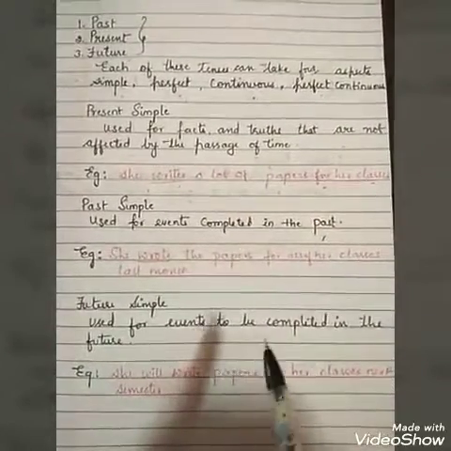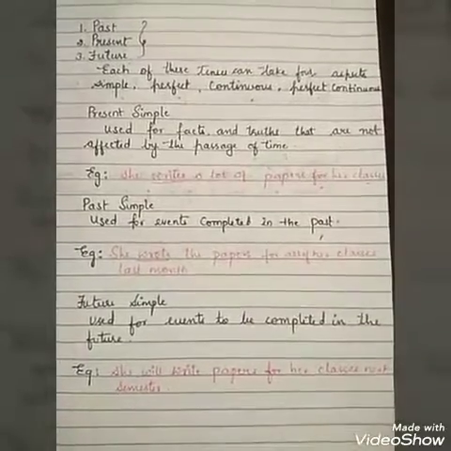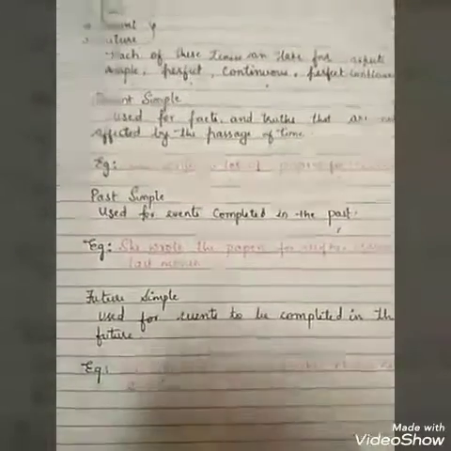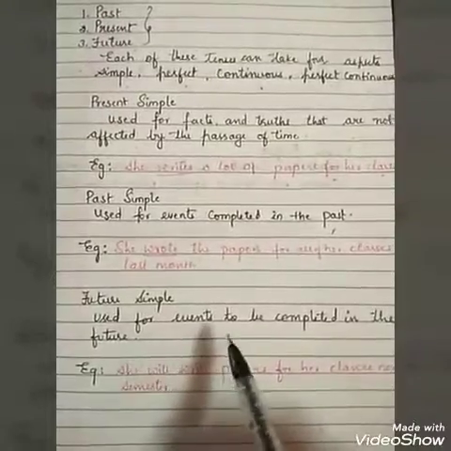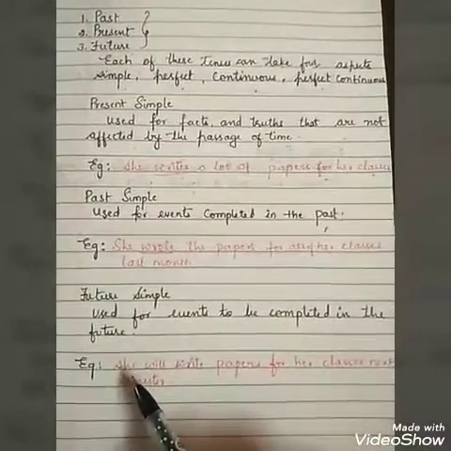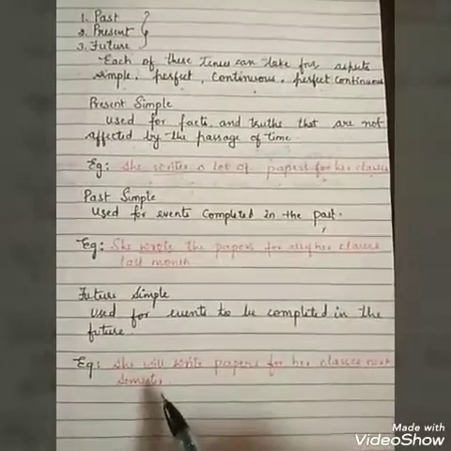It is used for events to be completed in the future. Which is going to be completed in the future is called the future simple. For example, she will write papers for her classes next semester.